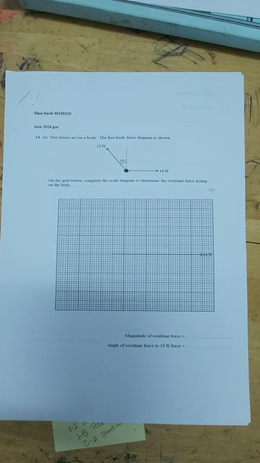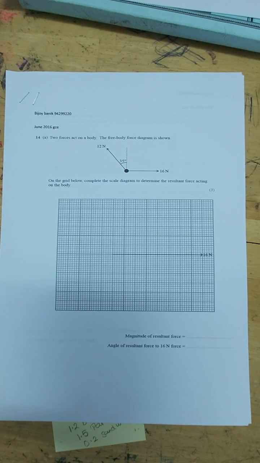Hi. In this video, we are going to learn about vectors and how vector diagrams are drawn. There are going to be two files for this. One is vector solving, where we solve vectors in M1 style, and the other is where we draw the diagrams and find the resultant vectors. This is the drawing part we are going to do.